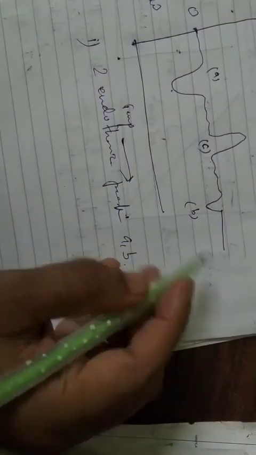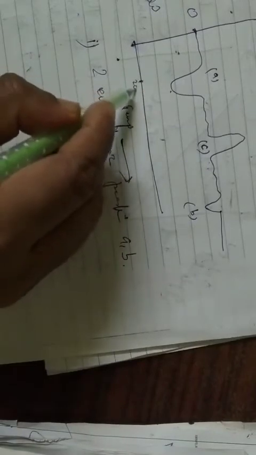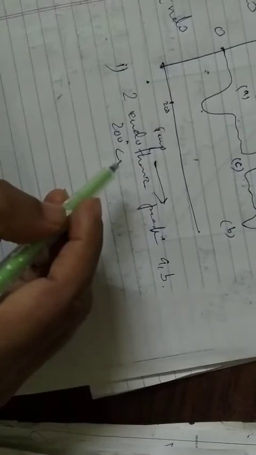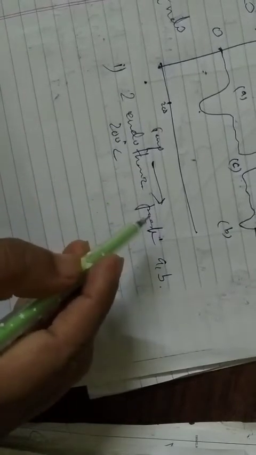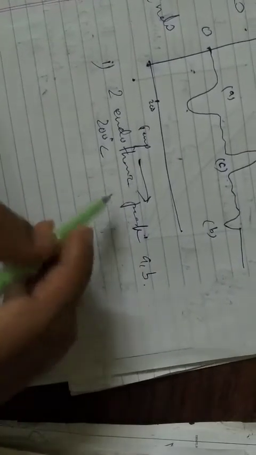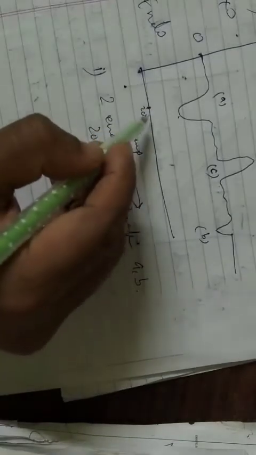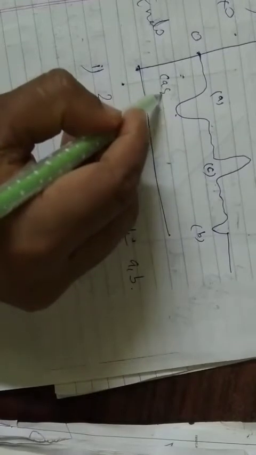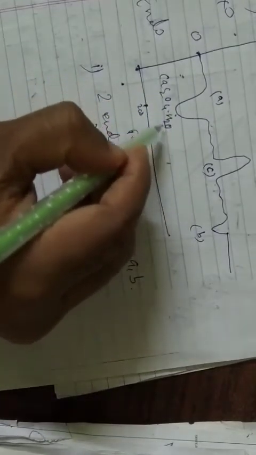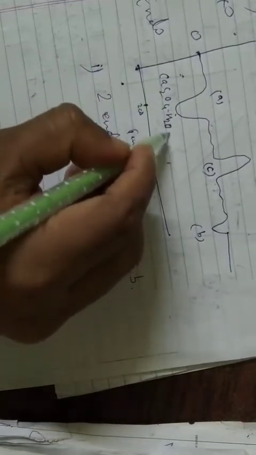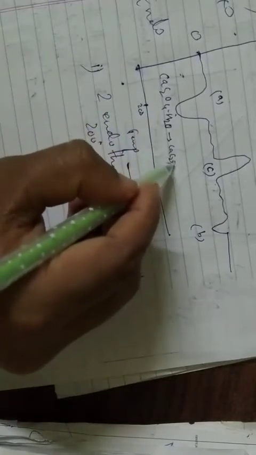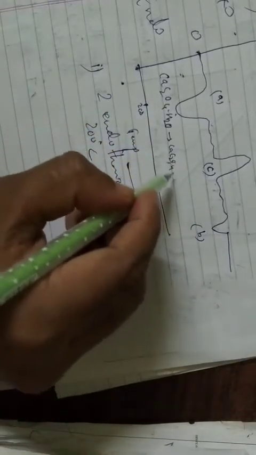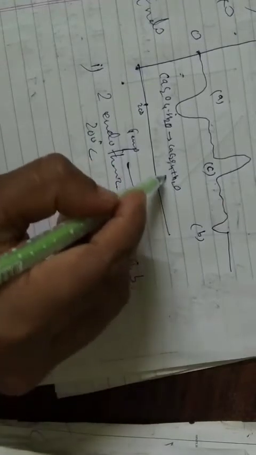Now A: after heating at around 200 degrees centigrade, calcium oxalate monohydrate changes to calcium oxalate, and water gets evaporated, because it is above 100 degrees centigrade. So calcium oxalate monohydrate changes to CaC2O4 plus H2O, which is evaporated.